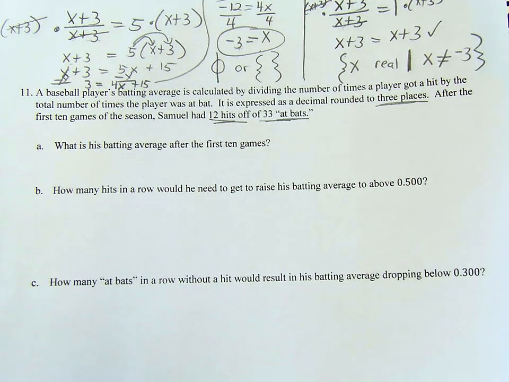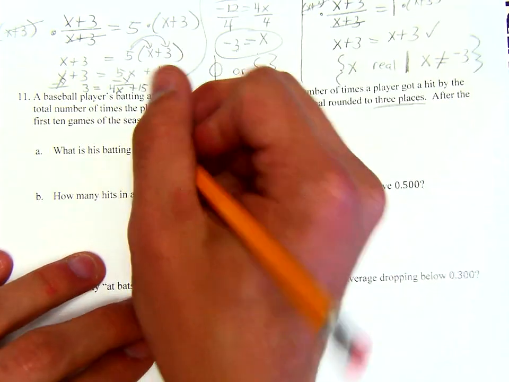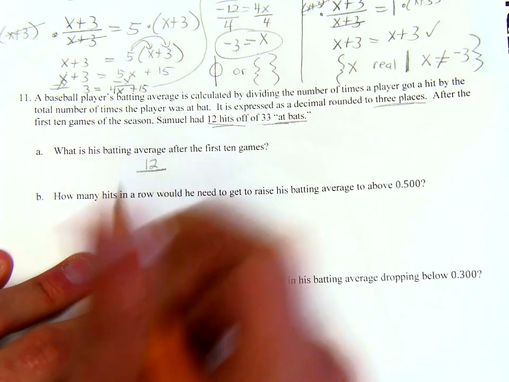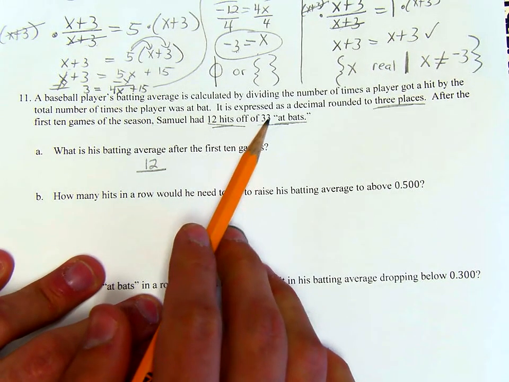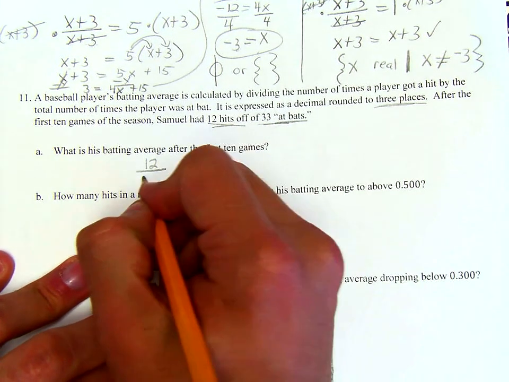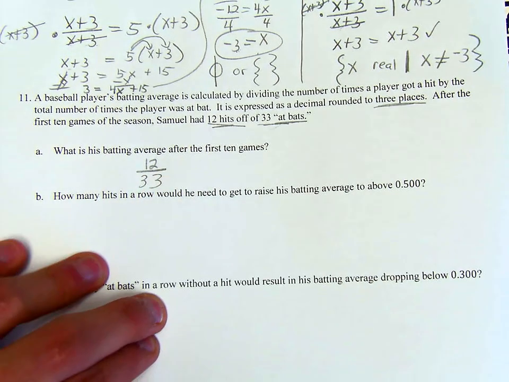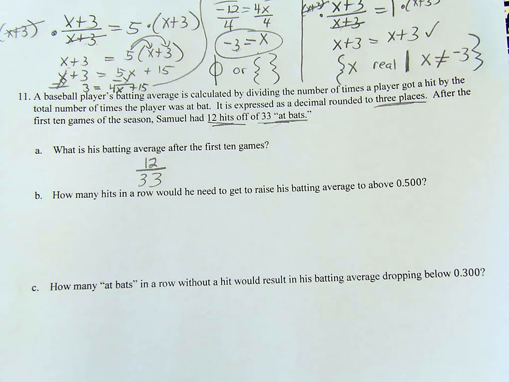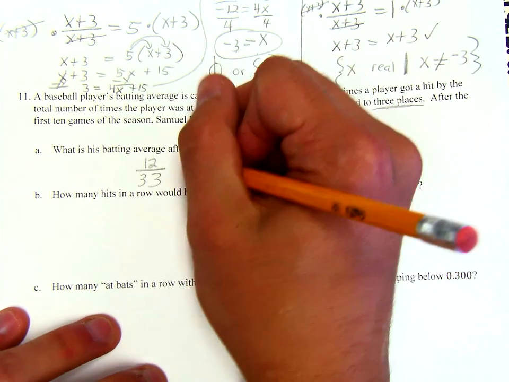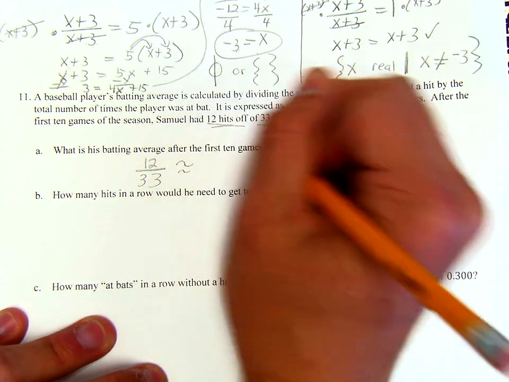So how many times did he hit? He had 12 hits, so it would be 12. Divided by how many at-bats, how many times he was at bat, would be 33. And if you do 12 divided by 33, and then round it to the nearest 3 decimal places, 12 divided by 33 is going to be about 0.364.